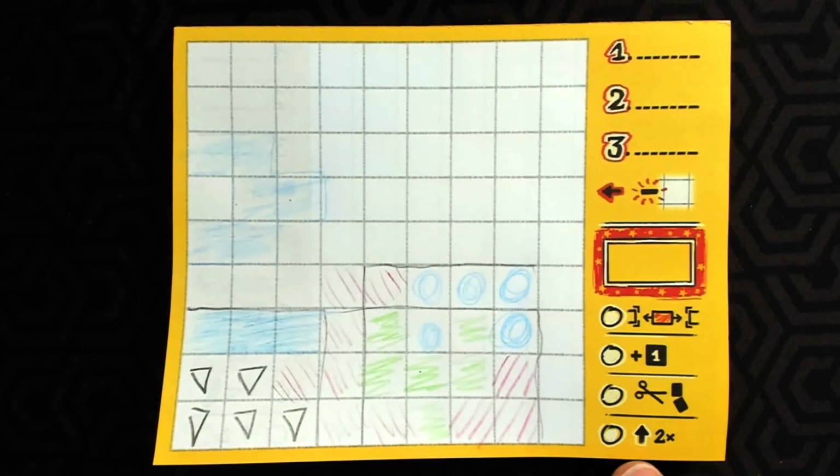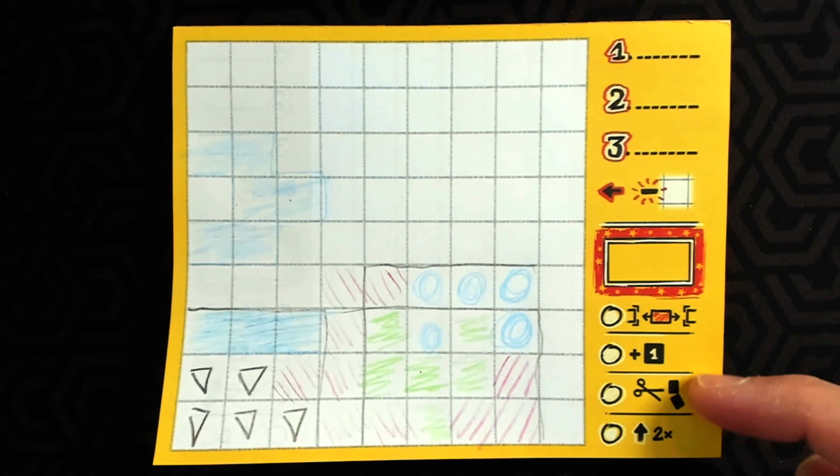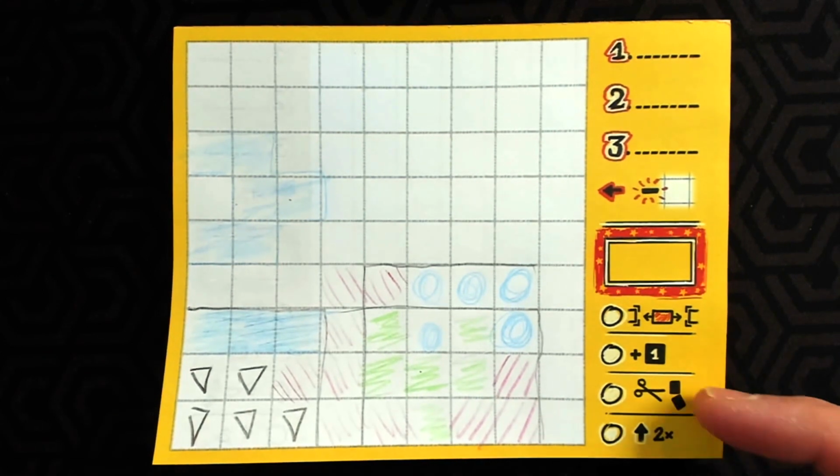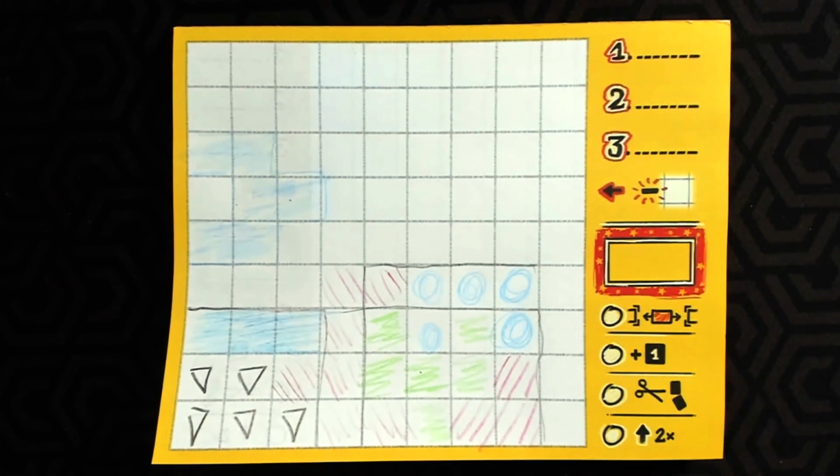The last power-up is that you're allowed to use one of these 3 again. So this one is just a repeat of those, and that is all your power-ups. An interesting thing to note about the power-ups, you can use them at any time, even during the scoring round if you had to. Let's say you knew this was the last play, you could definitely fill in a 1, for example, during the scoring round.